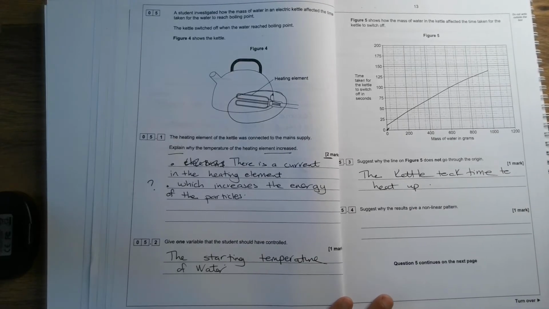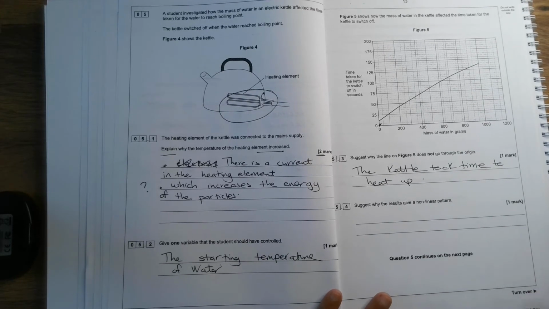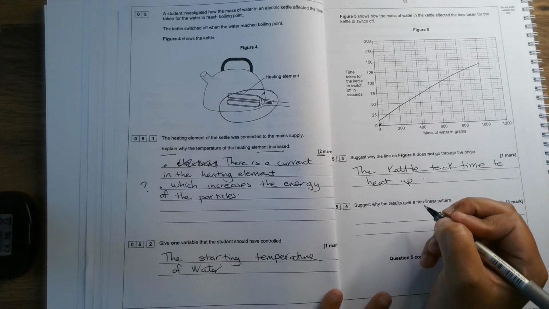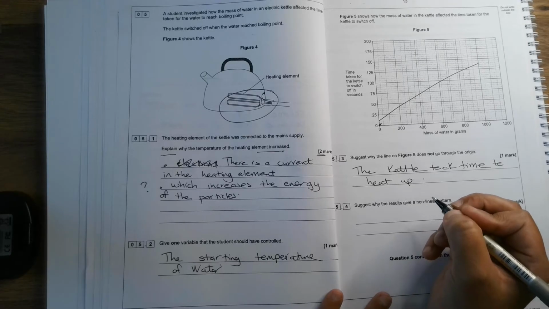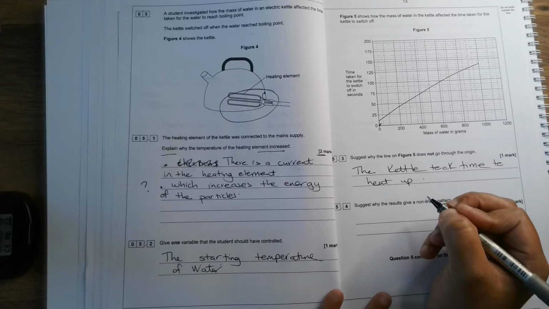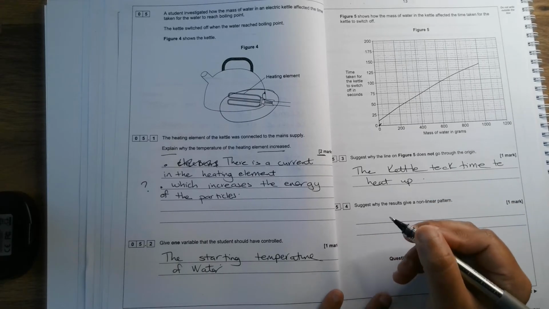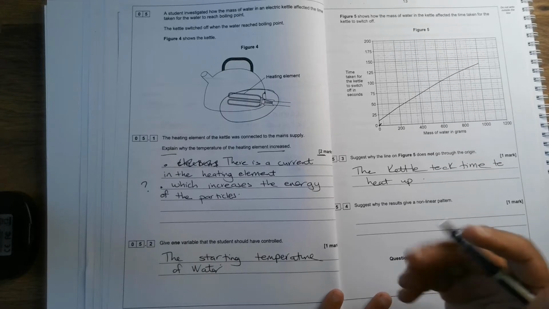Suggest why the results give a non-linear pattern. So here you would say the energy transferred to the surroundings changes as the mass of water changes. Remember, there's always heat dissipated to the surroundings.